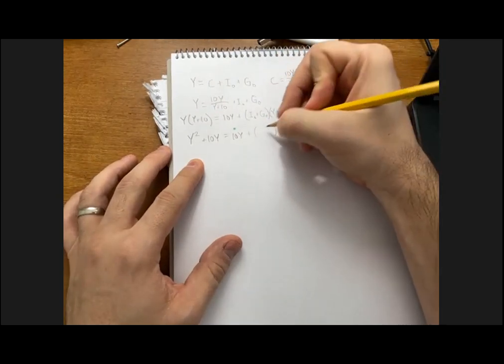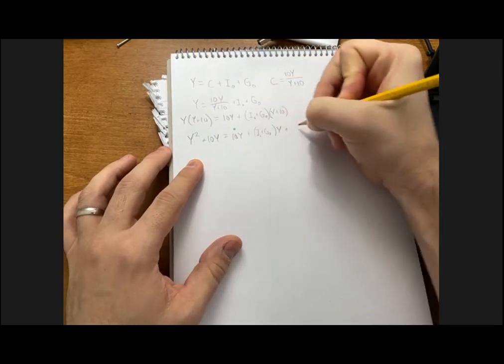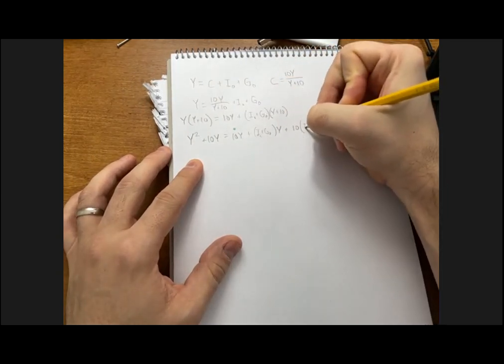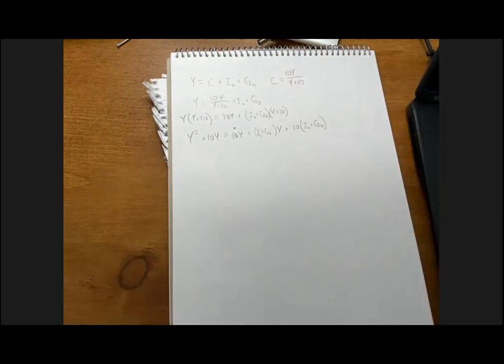Actually, no, let's separate this: (I0 plus G0) Y plus 10 (I0 plus G0). Once again, I'm just distributing out these terms. Now I want to move all the Y's over. Actually, I want to move everything over to the left side of this equation. It'll just look nicer if I move literally everything onto the left side, except for what will be a 0.